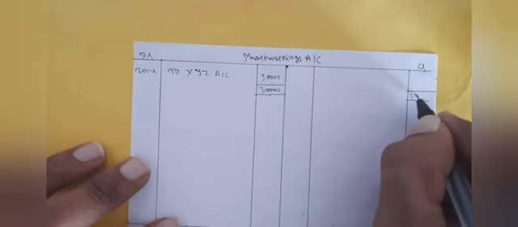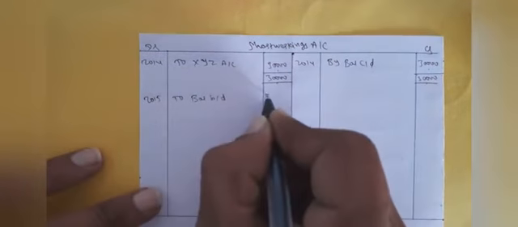2014 to XYZ account 30,000. So close this account, 30,000. So this is the closing balance, by balance carried down. So this closing balance will be the opening balance for next year. 2015 to balance brought down 30,000.